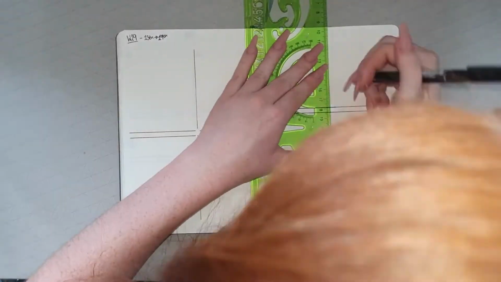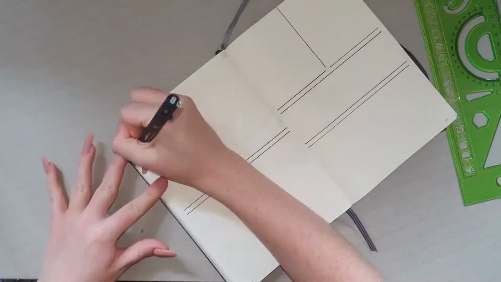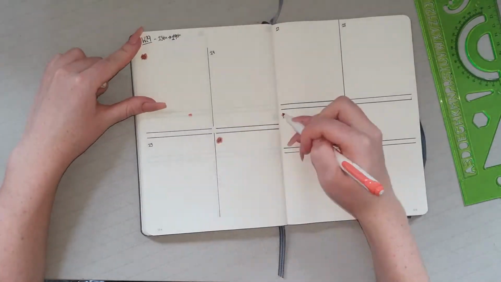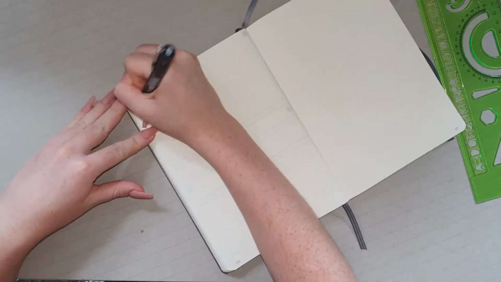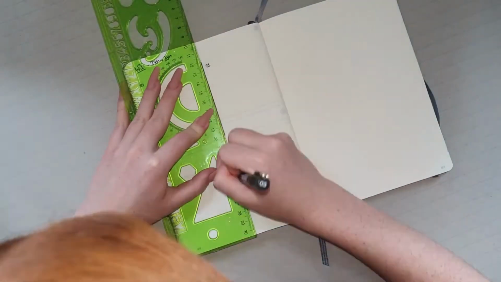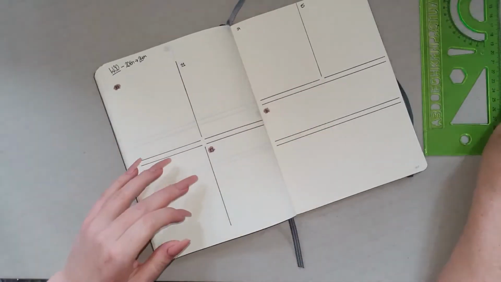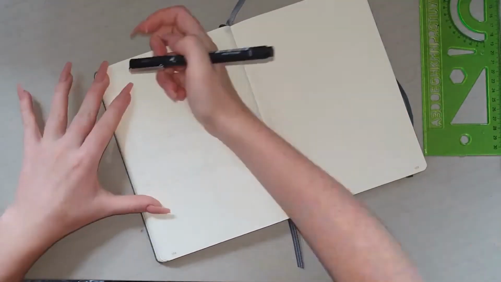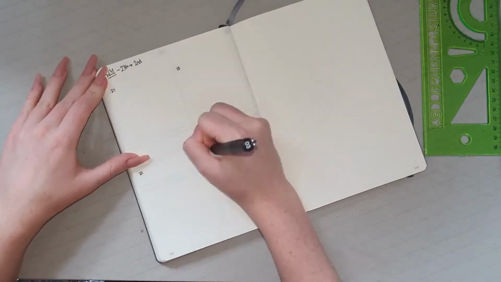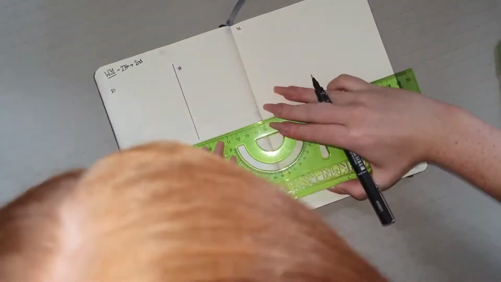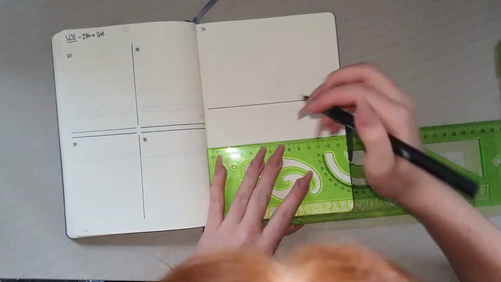You can see I made a mistake here, which of course I did, but just Tipp-Ex that out and it's all good. And then I'm using the 3 mild liners that I've used throughout the video, just as little highlights on the dates for each day, and I'm alternating them throughout the month. And I'm really happy with how this month's spread has turned out.